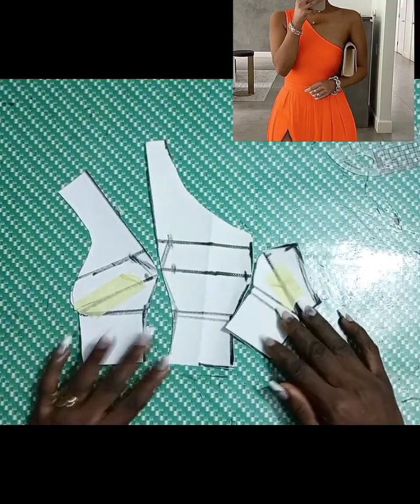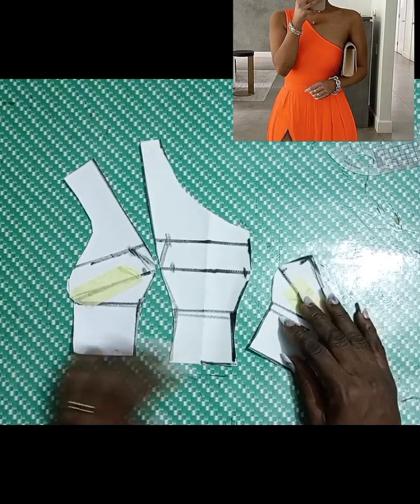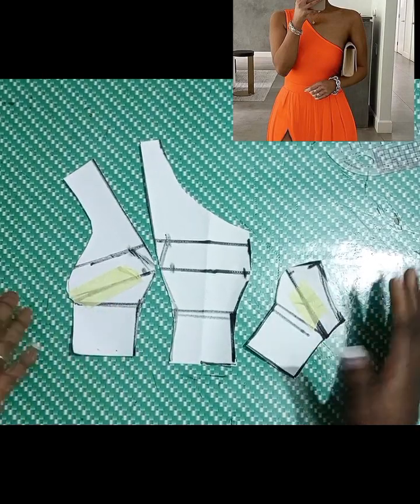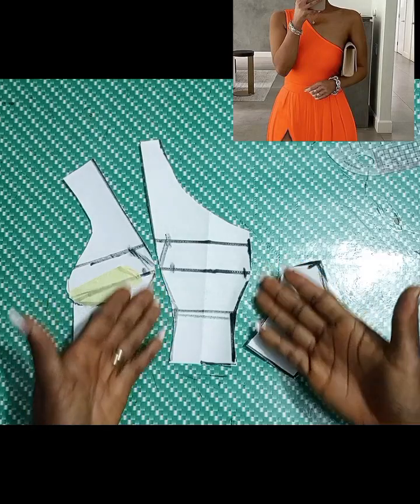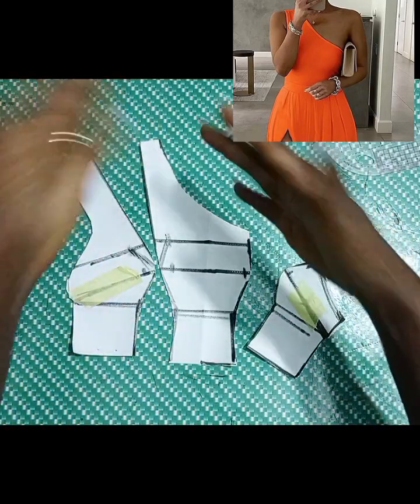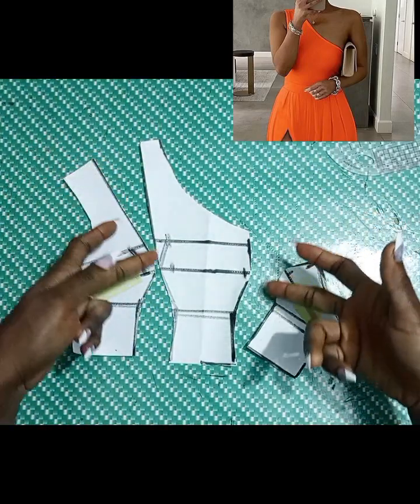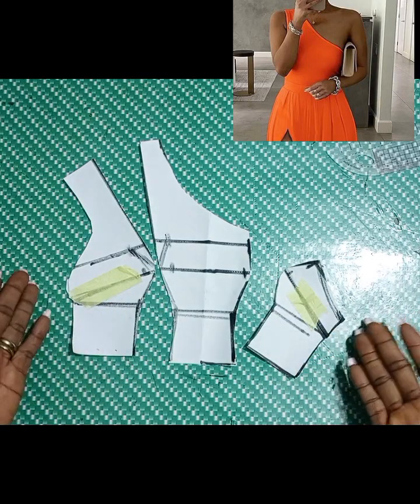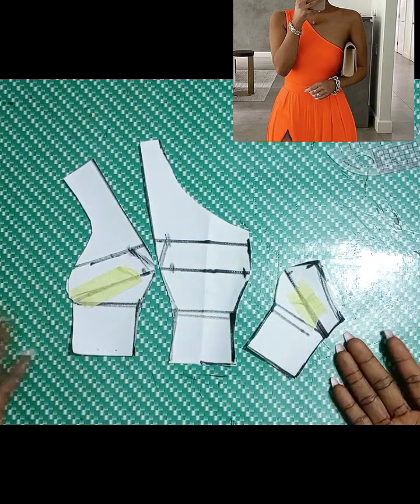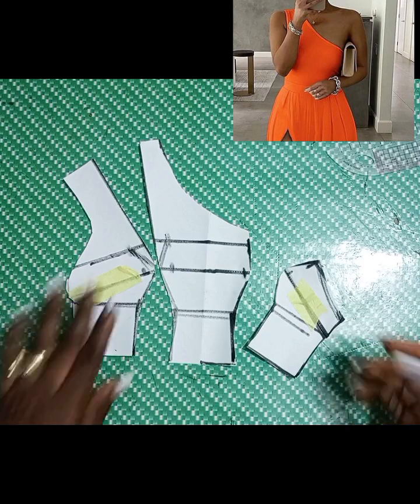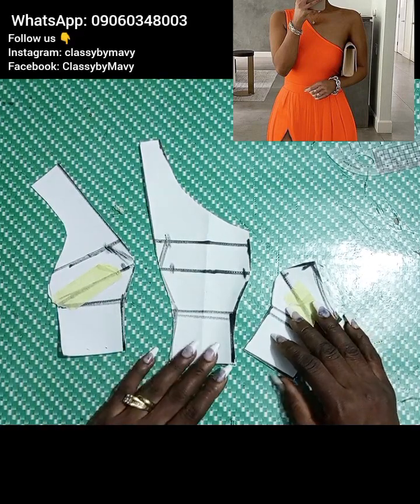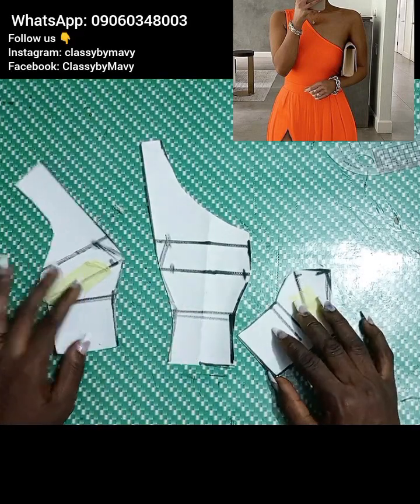So when you want to cut this out, you just cut this out the way it is, just adding the necessary allowances. On this part, you are adding ½ inch all around. On this side, you are adding ½ inch all around, except for the side that you'll be adding 1 inch sewing allowance. So I hope you have learned something from our neckline analysis video.